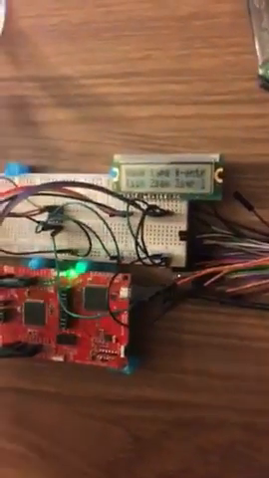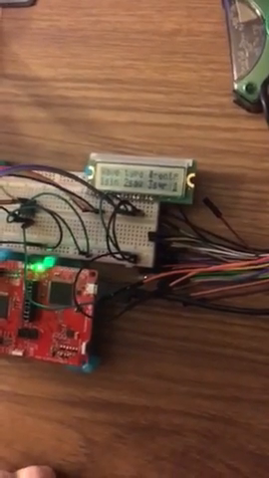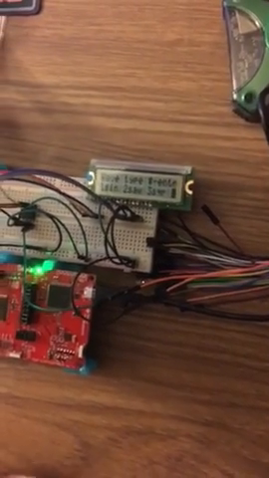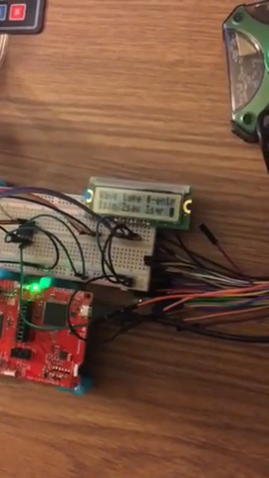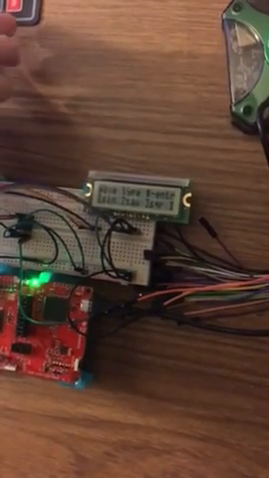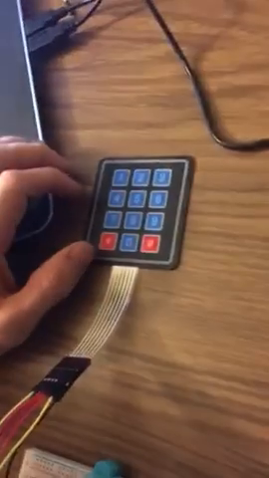Now we're going to go on to our functioning project with the LCD screen, where we're going to be presented with a few option screens, and then we'll be inputting numbers and we'll ultimately change the displayed waveform. So we're going to change this to a sine wave.